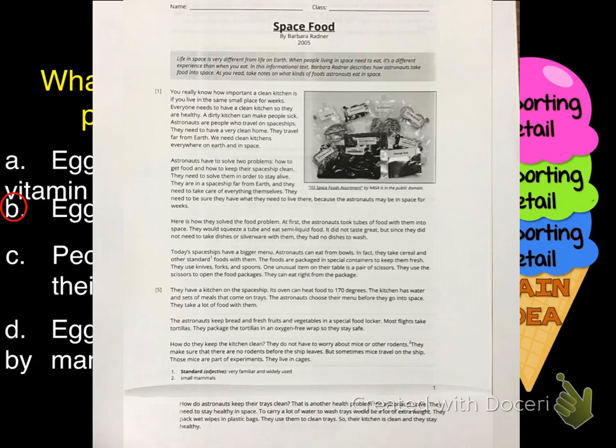We also have an italicized introduction here. Is that important? Yes, it is. So we'll want to read that before we read the first paragraph. It will contain important information related to the main idea.